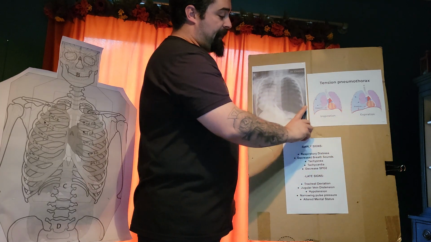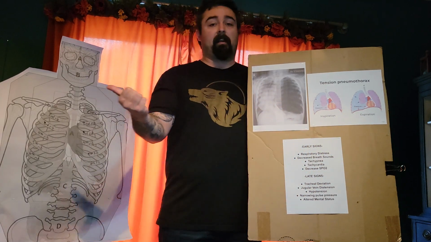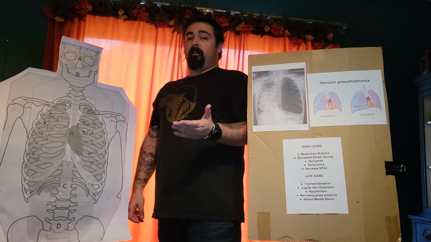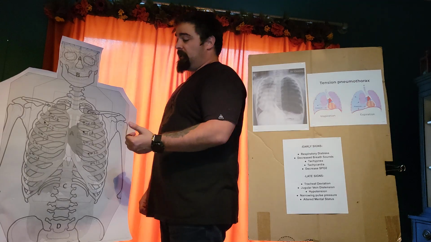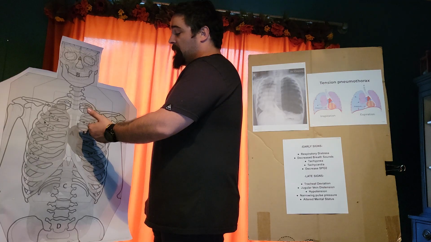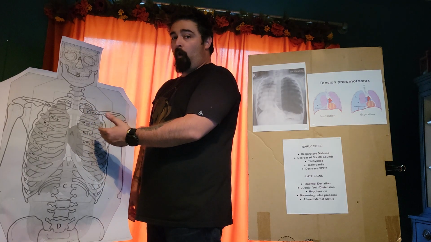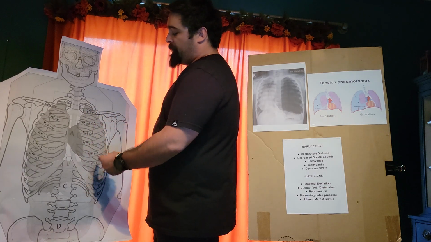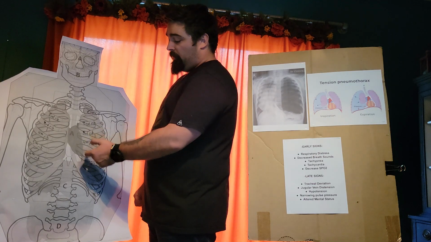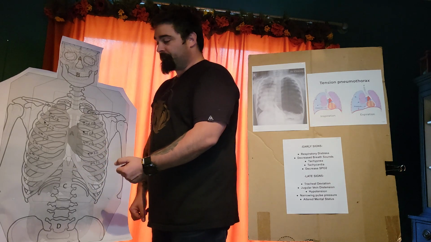So moving over here, we're going to look at the anatomical figure of how to appropriately locate the sites for an NCD. So we are looking at the second intercostal space over the third rib, and then we are also looking at the fourth or fifth intercostal space over the fifth or sixth rib.